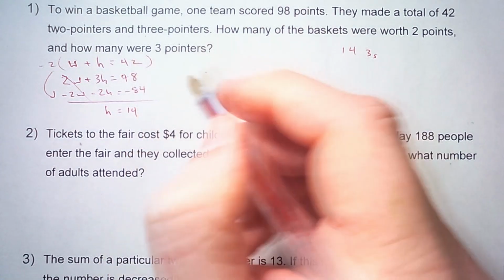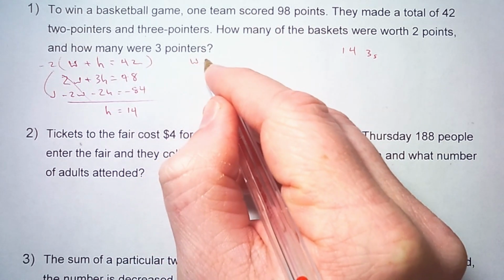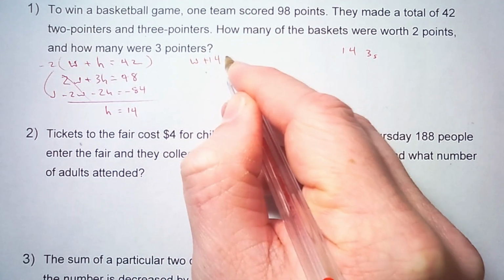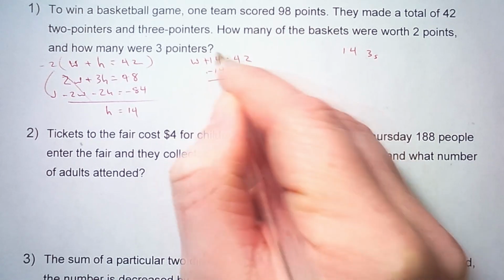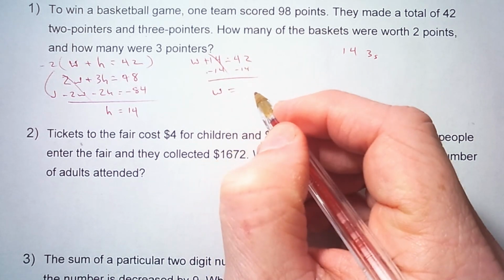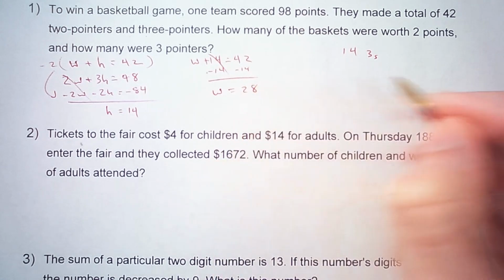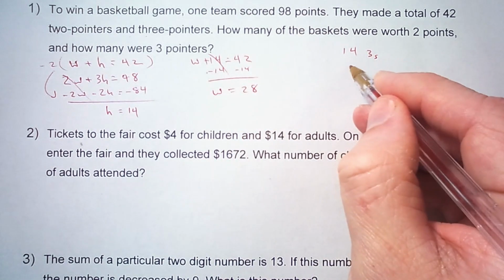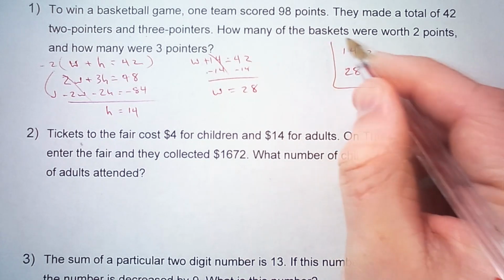Okay, now let's substitute that here. We know that they made a total of 42 baskets. We don't know how many were 2-pointers, but we know 14 of them were 3-pointers. And we can subtract 14. Okay, so 42 minus 14 is 28. So we know that the team made 14 threes and 28 twos.